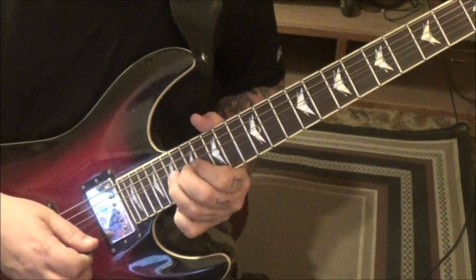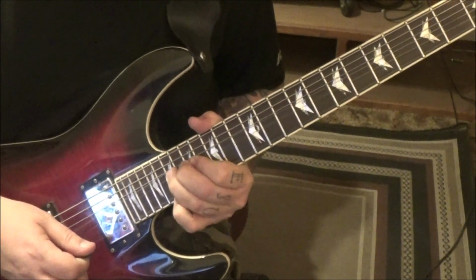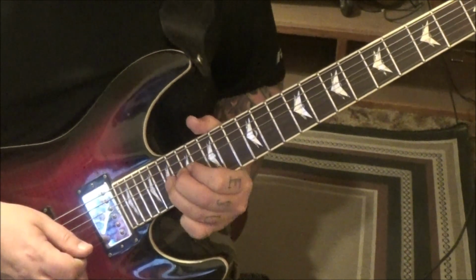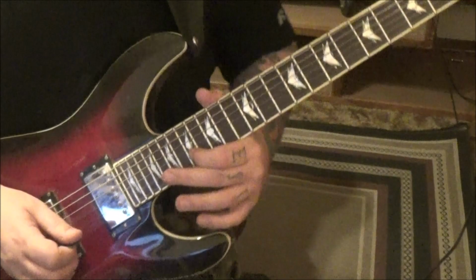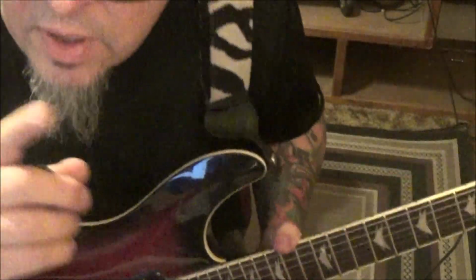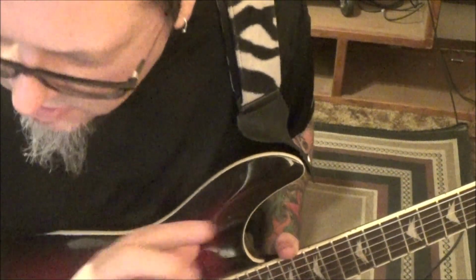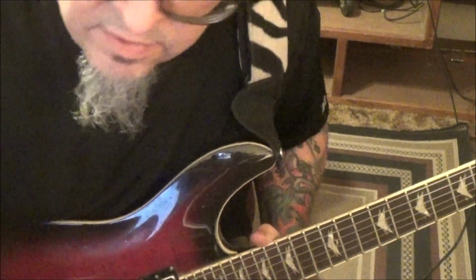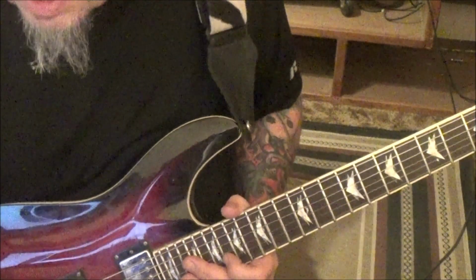19B bend, 19E, 3 times, pre-bend release the 19, and then 17B. That 17B is in parentheses. That's because Page recorded another guitar track in the recording studio. You can hear it. That one's ringing out, and the next one comes in.